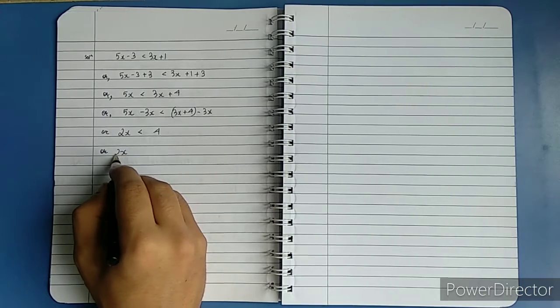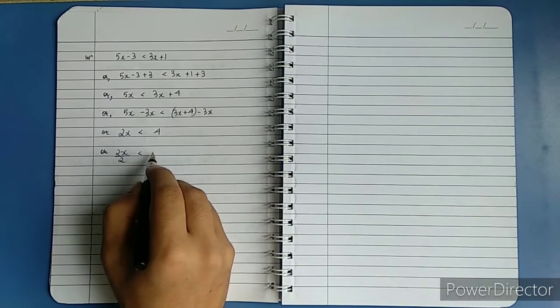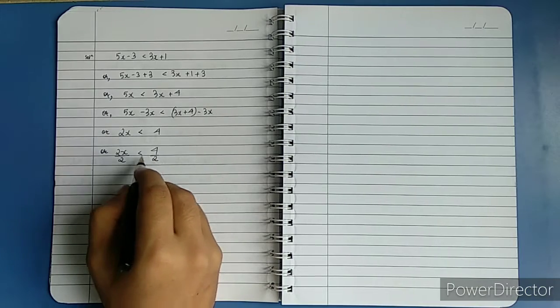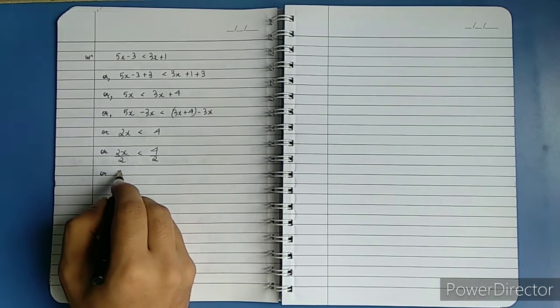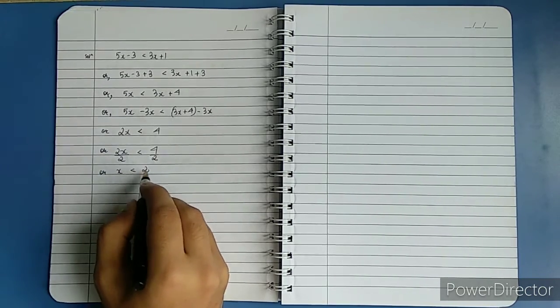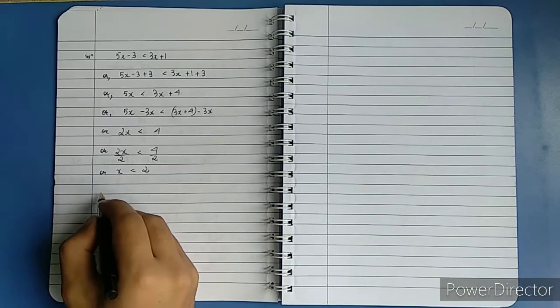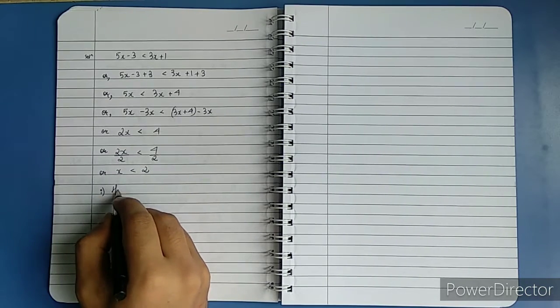Now 2x by 2, we are dividing by 2 on both the sides. So what we get is x is less than 4 by 2, which is 2. So x is less than 2. So the first part given to us is here.